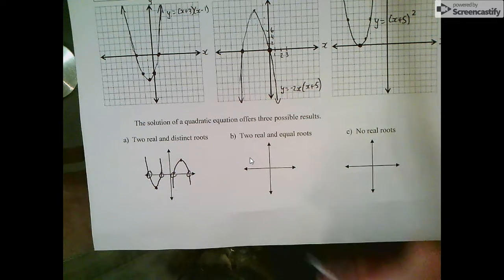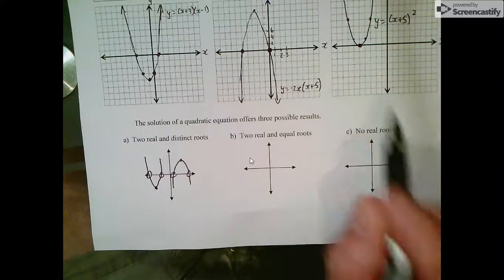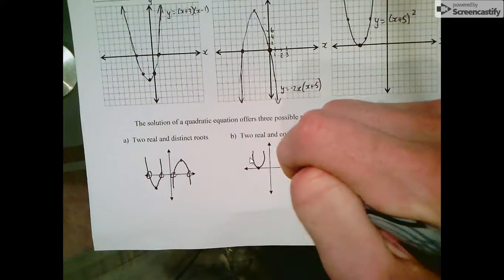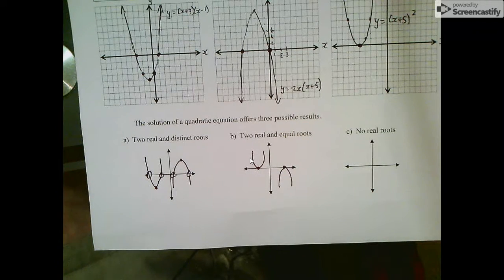Two real and equal roots. Well, that's like this third example here, where the vertex is on the x-axis, so it just sits on top of it, opening up or opening down. It doesn't matter. That's what it would look like, one of the two.